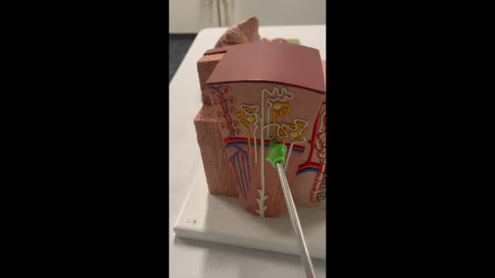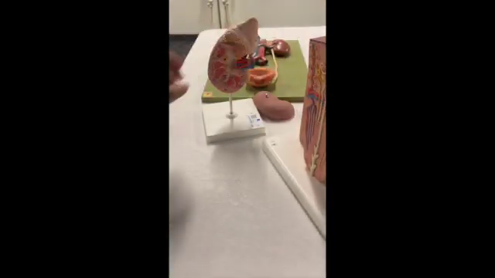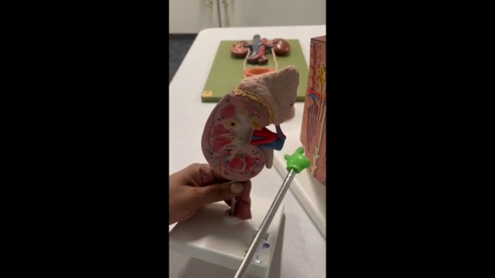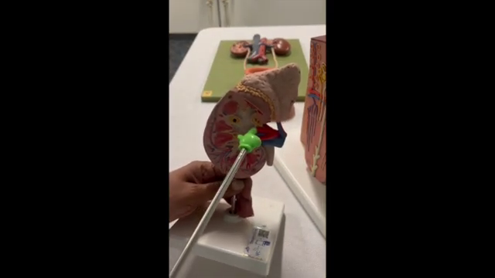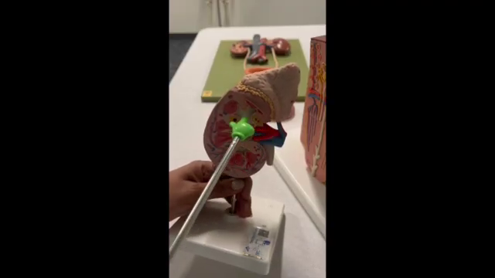This artery is going around in between the cortical and medulla region. This is called arcuate vessels. So blood vessels divide here. This one we can see the renal artery is coming into the kidneys. It divides into segmental artery.